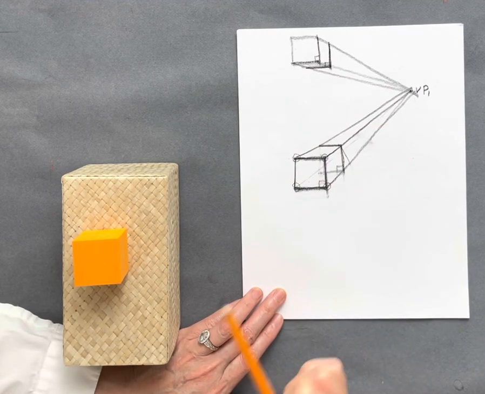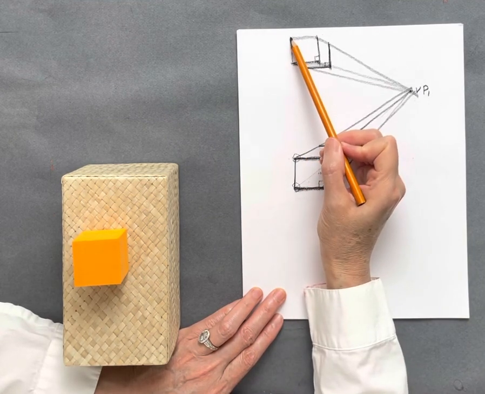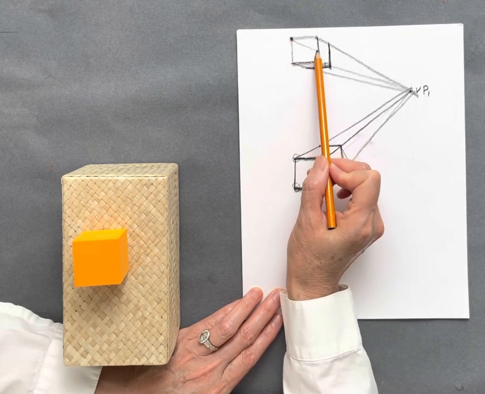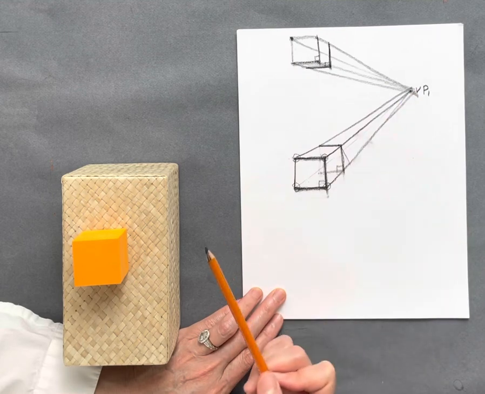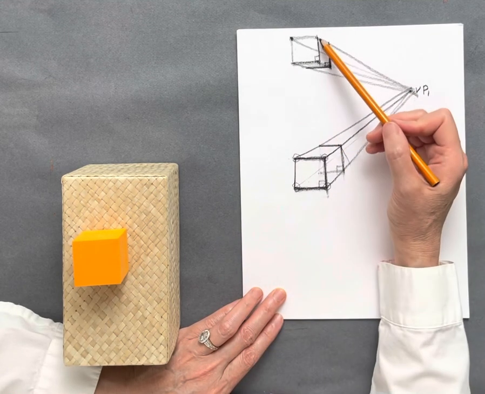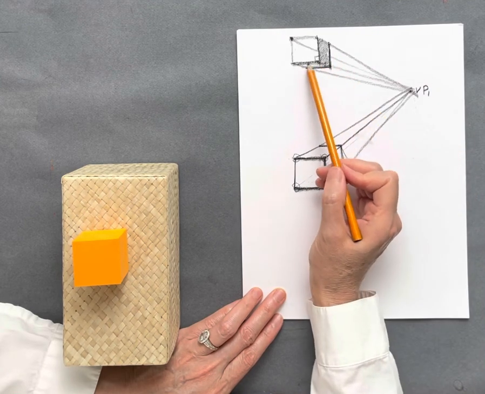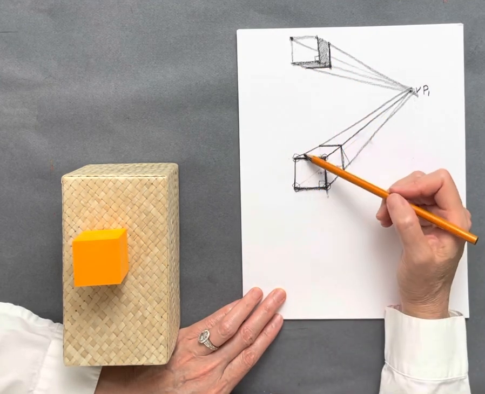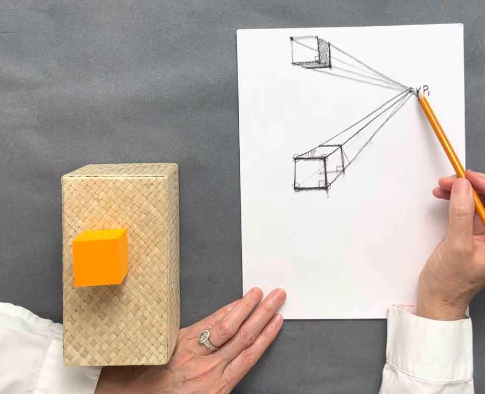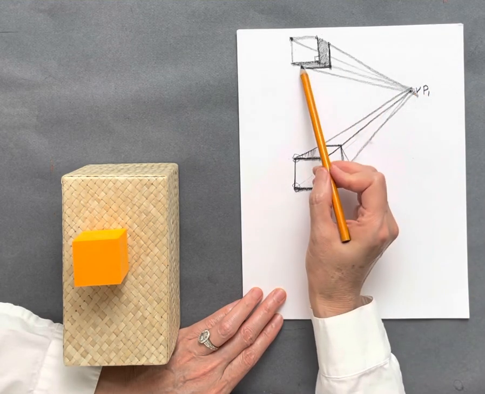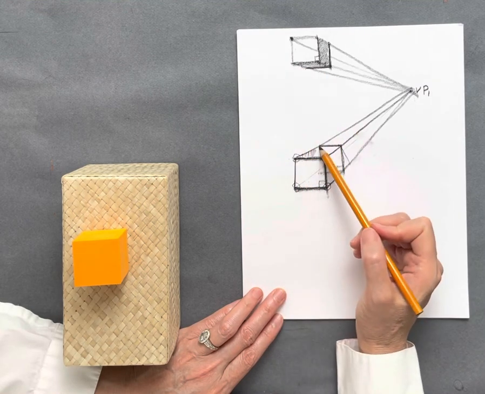Okay? Same thing. This corner is going to go to the vanishing point, a line going to the vanishing point. So here is the side, and then here's the bottom. And here is the top, because the vanishing point is above the cube. And then this one, the vanishing point is below the cube. You can kind of see that.